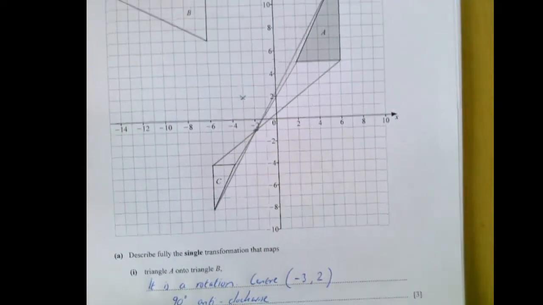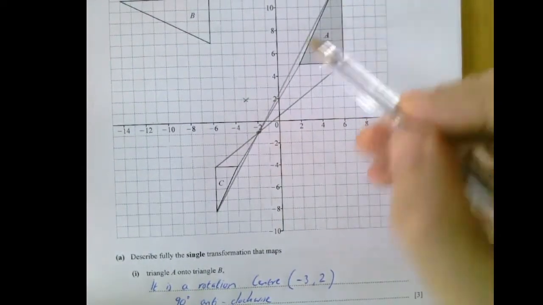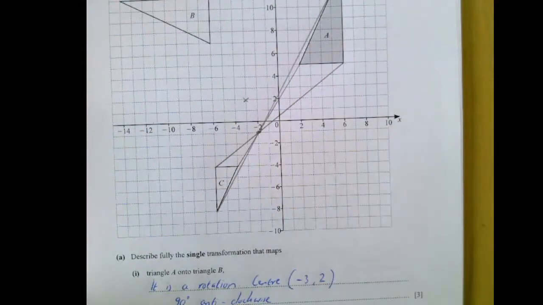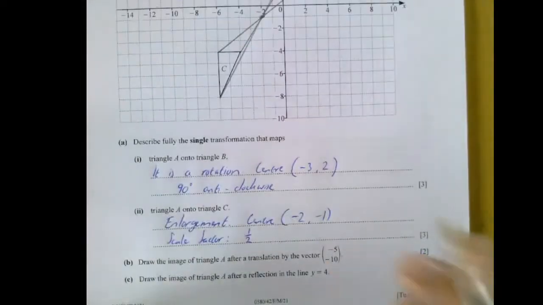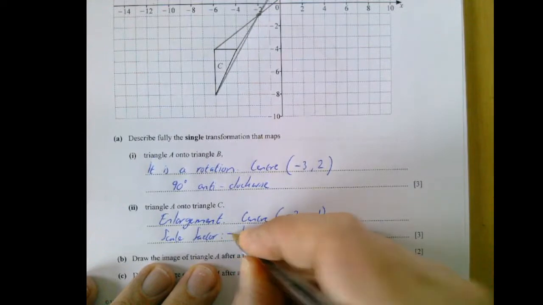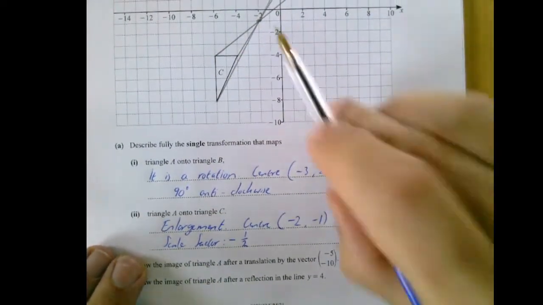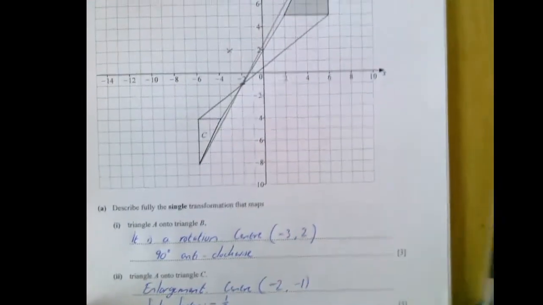But that's not all of it. It is also on the opposite side of the center of enlargement, which means it's got inverted. That is why it's negative. It's not negative because it's smaller. It's negative because the enlargement is on the opposite side of the center of enlargement.